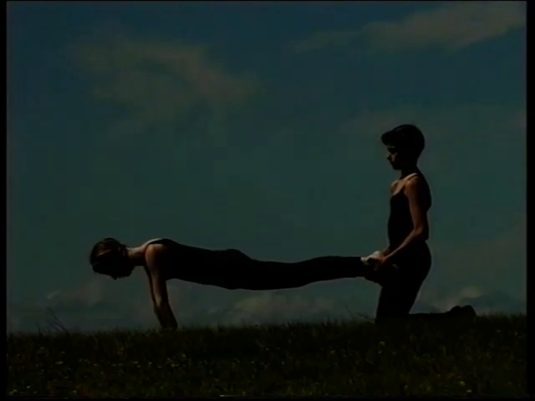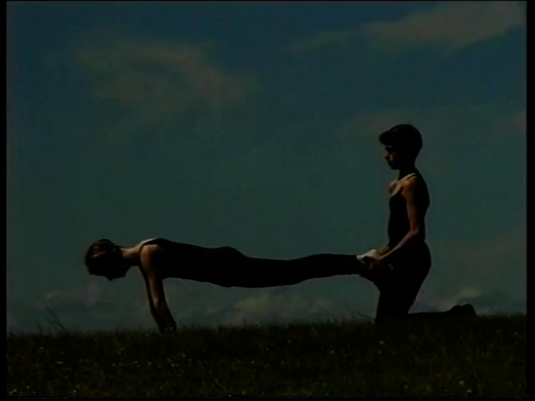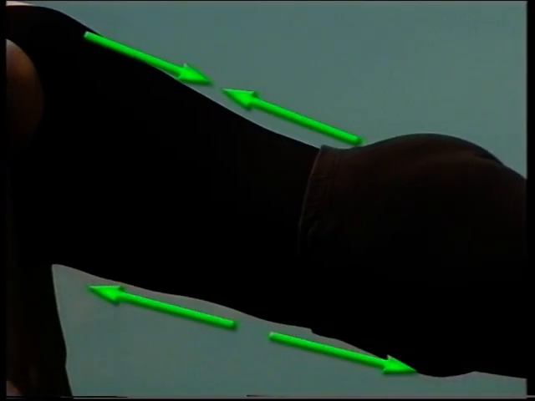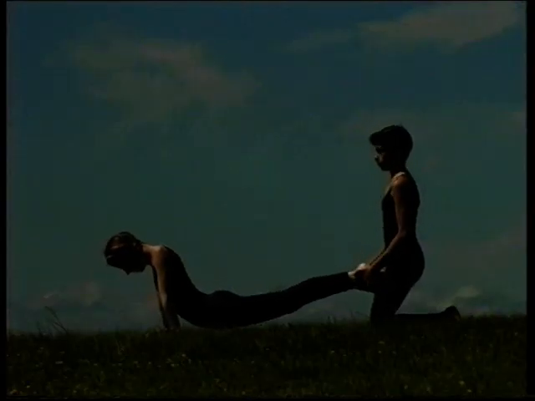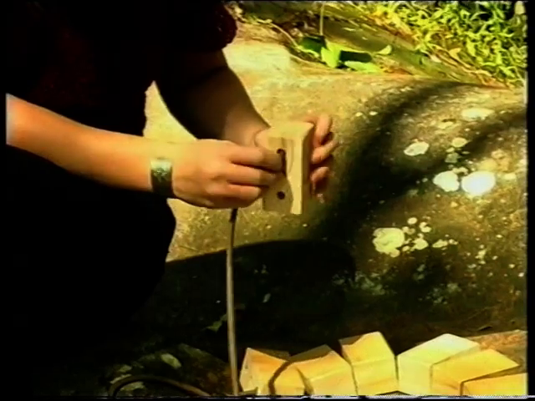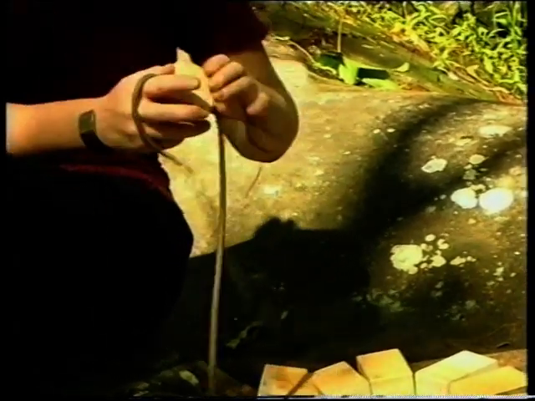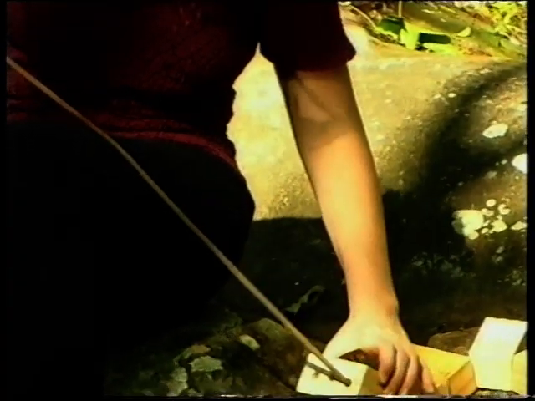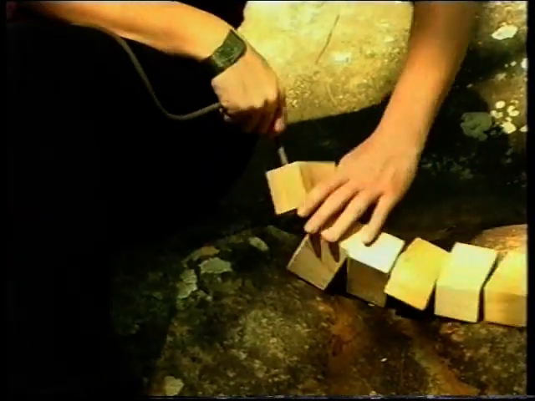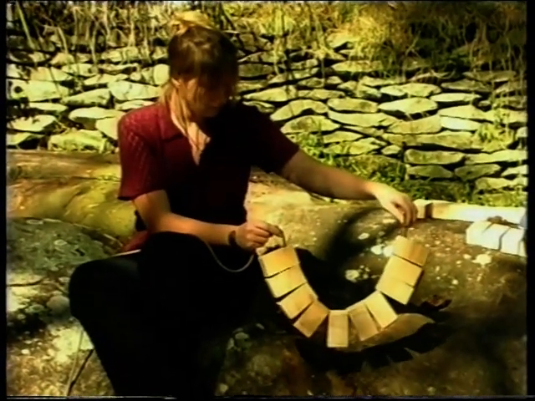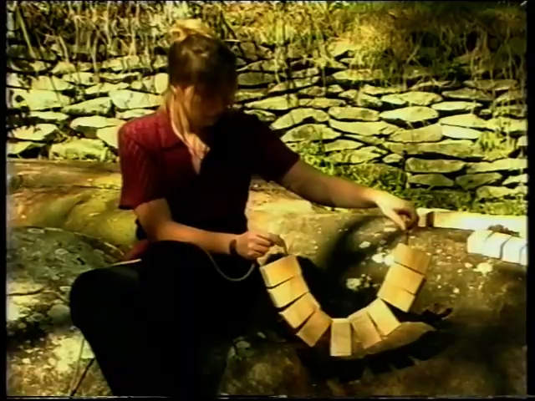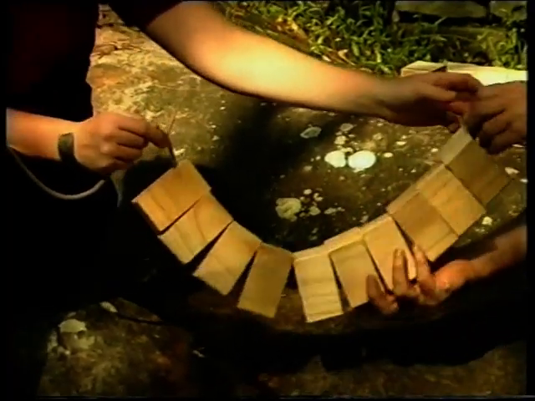If we lie like this, we can feel the force in our muscles. The stomach muscles are in tension and the back compression. This is bending. We can see these forces in this simple demonstration. If we hold the blocks like this, they have very little stiffness. However, turn them over and the story changes.